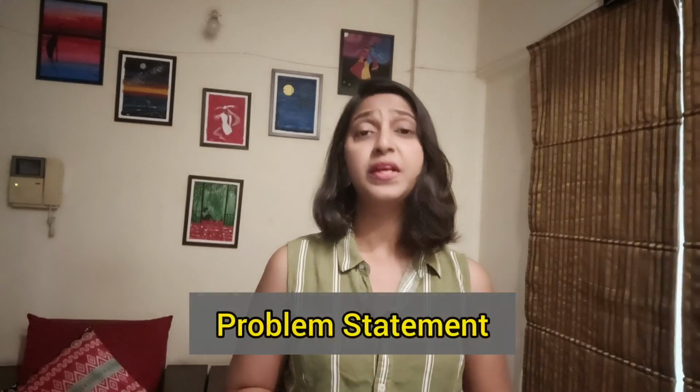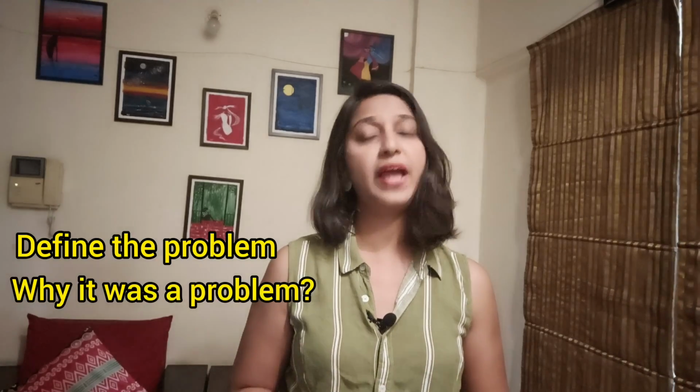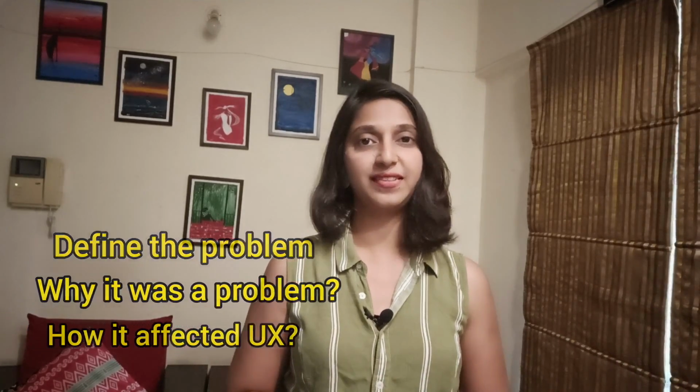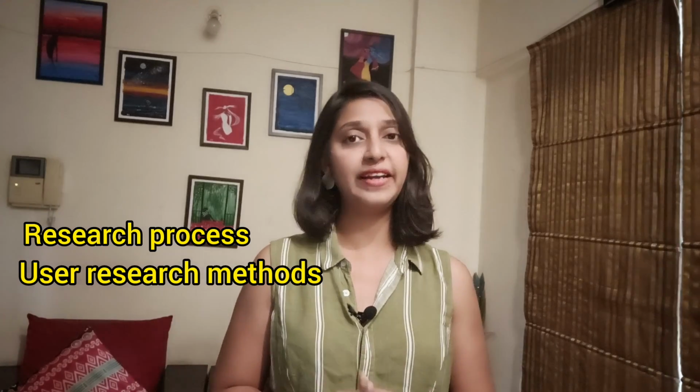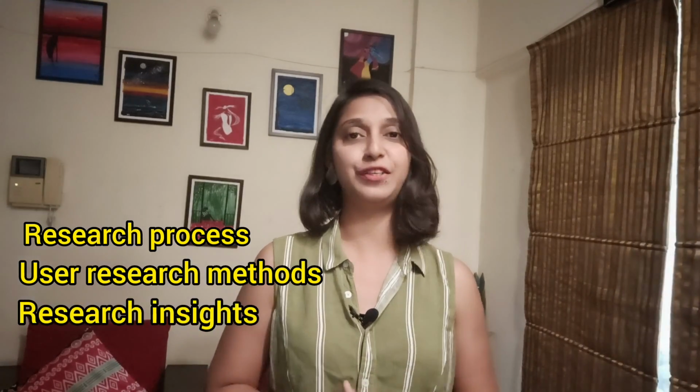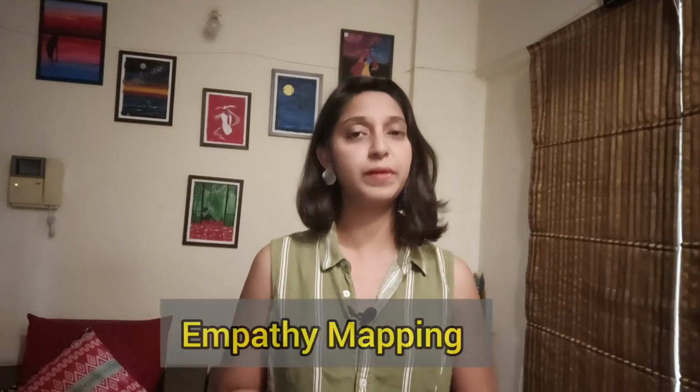The anatomy or structure of a case study goes like this. First, problem statement. Clearly define the problem statement. Explain why it was a problem and how it affected the user experience. Next is research and analysis. Describe your research process and which user research methods you followed, and highlight the insights that you gained from this research phase. Next is empathy mapping.